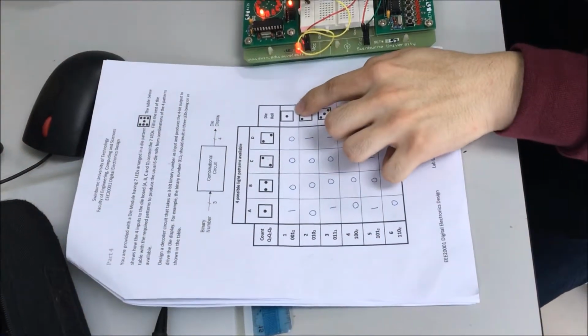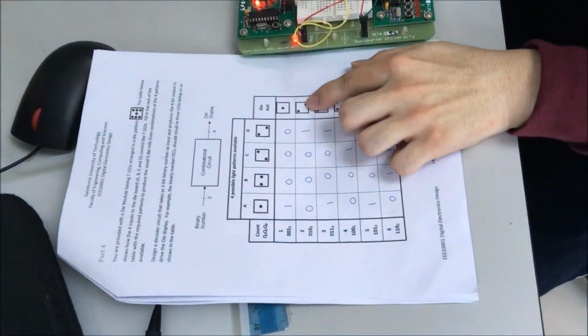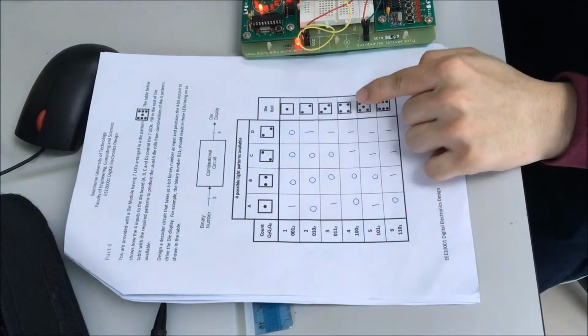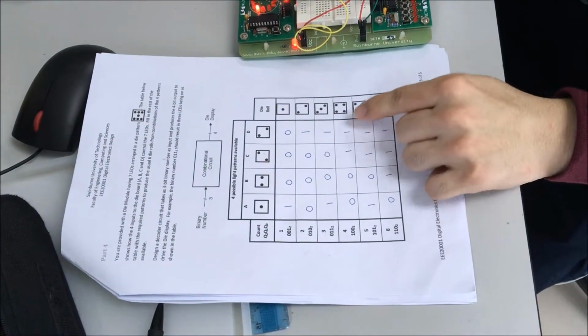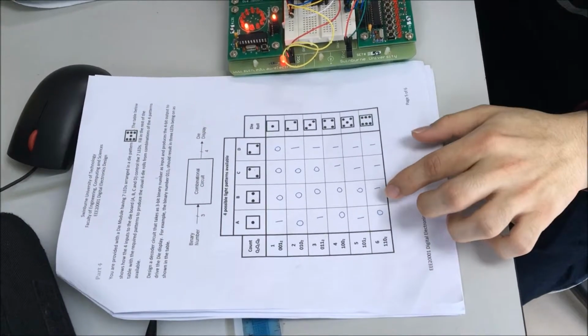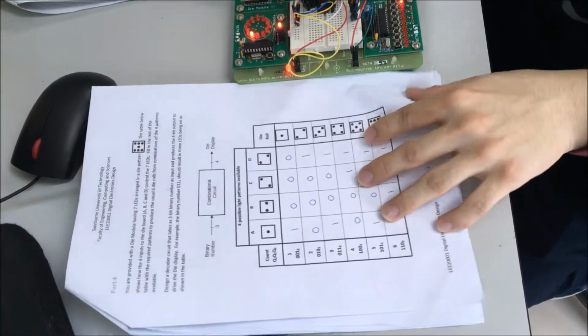Okay, basically to get 1, we need A. To get 2, we need D. To get 3, we need A and D. To get 4, we need C and D. To get 5, we need A, C and D. To get 6, we need B, C and D.